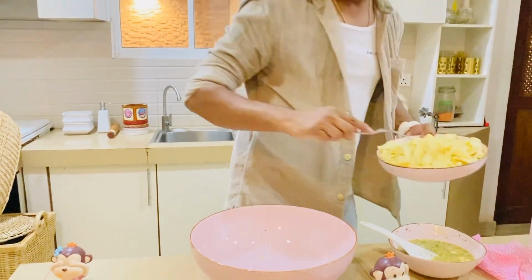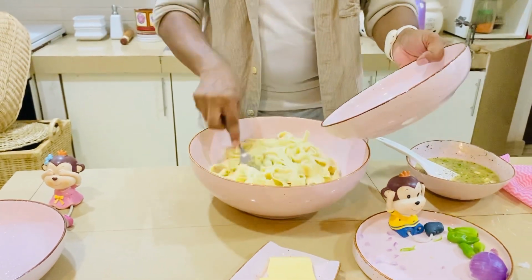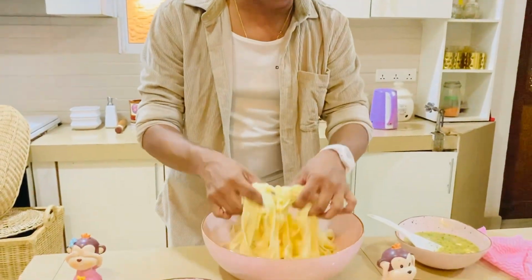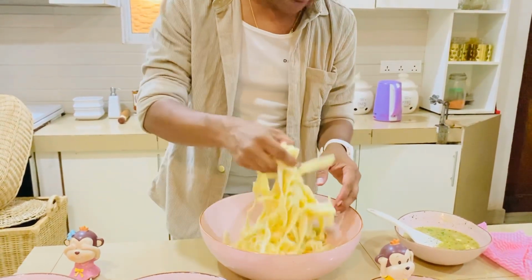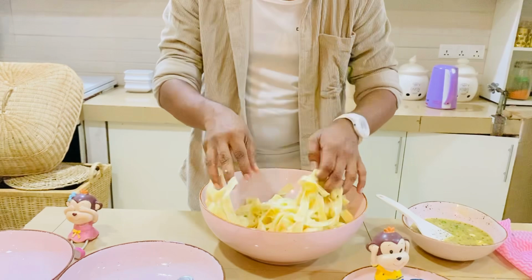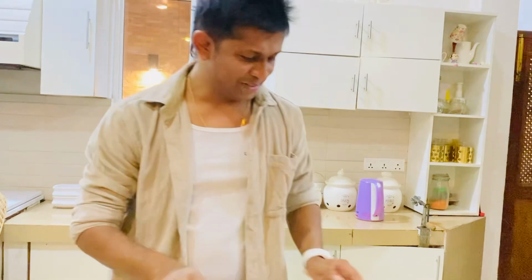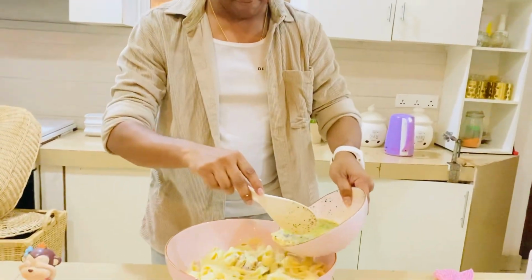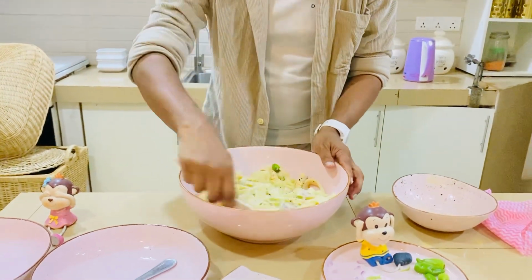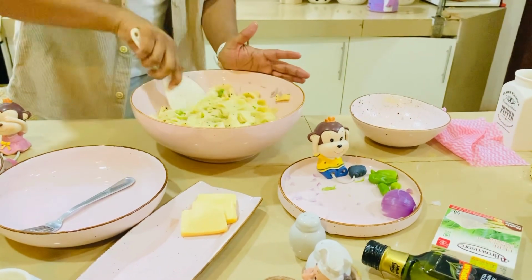Okay, then I'm putting these pasta. Those are like ribbons. So as this is a family eating meal, I'm just using my hands. If you are serving this for someone else, you have to use gloves or something. But for my kids and Tilly, it's all right. I'm always touching them, so it's all right. So now I'm adding this. So you have to mix like this.